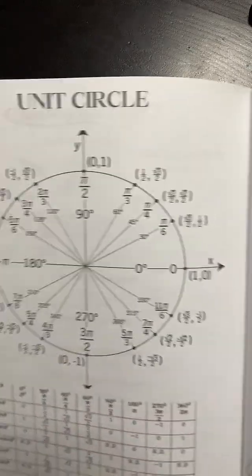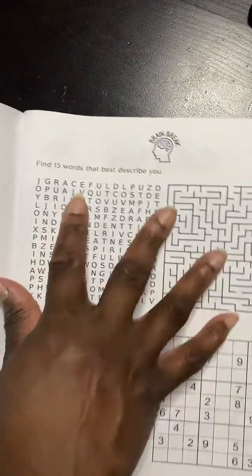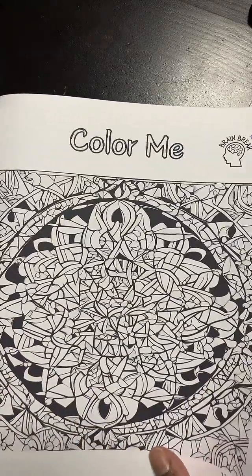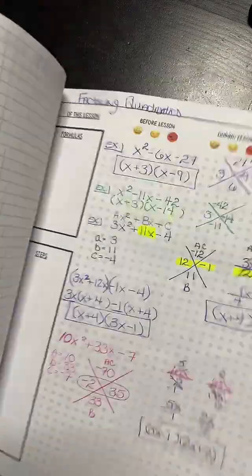Also, I have little puzzles in the back for brain breaks. Everybody just needs a place to debrief and do some mindless stuff to help refocus.